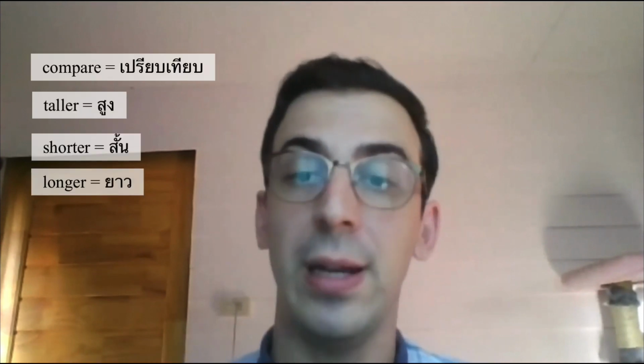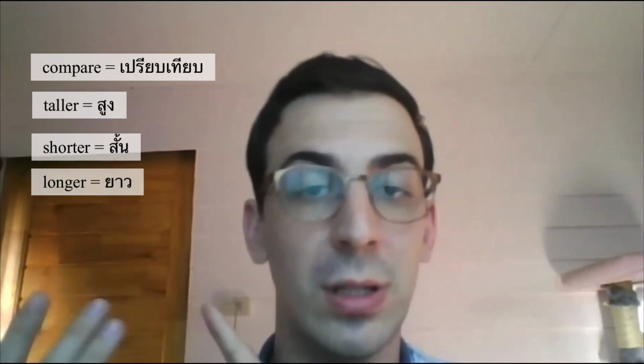Now repeat with me, please. Right hand is taller than left hand, and left hand is shorter than right hand. Okay, perfect. So we have talked about compare, taller, shorter, longer.